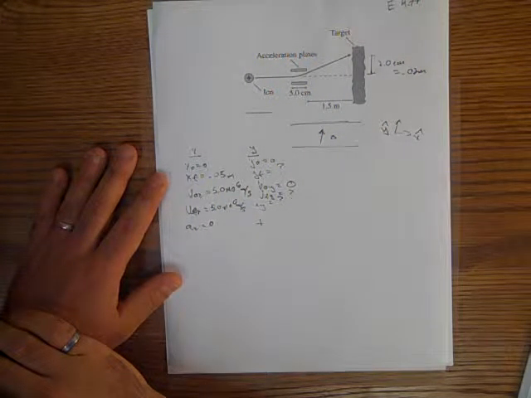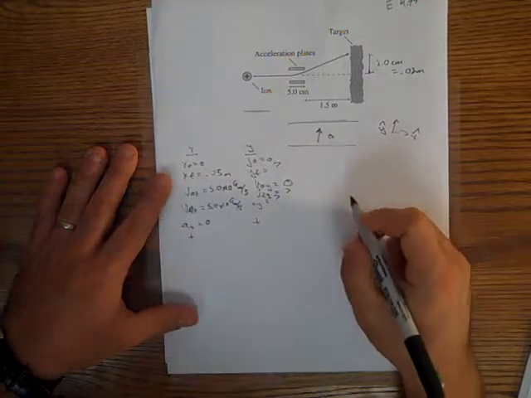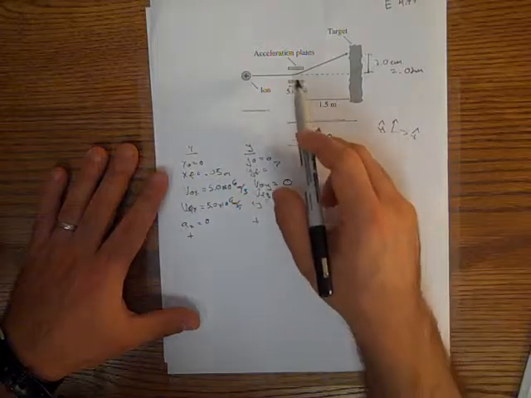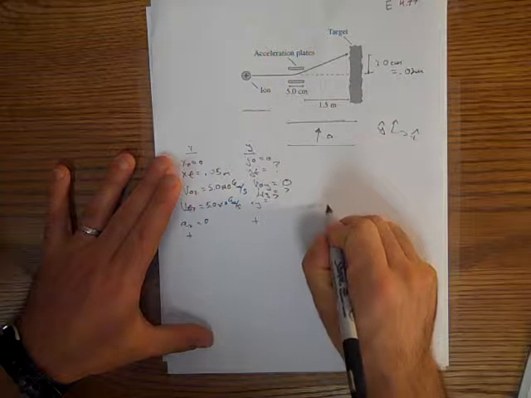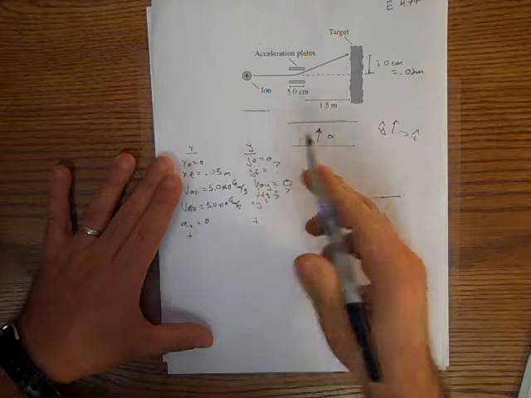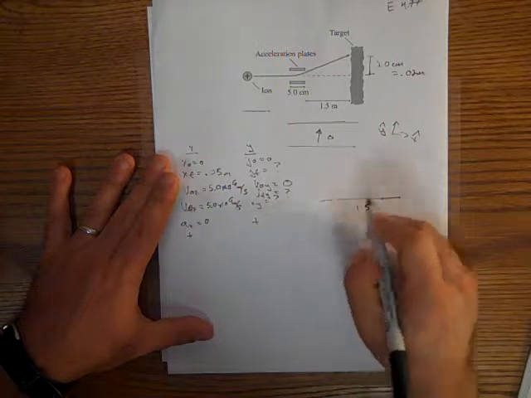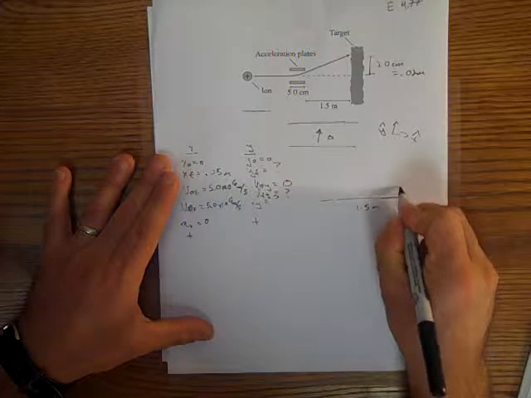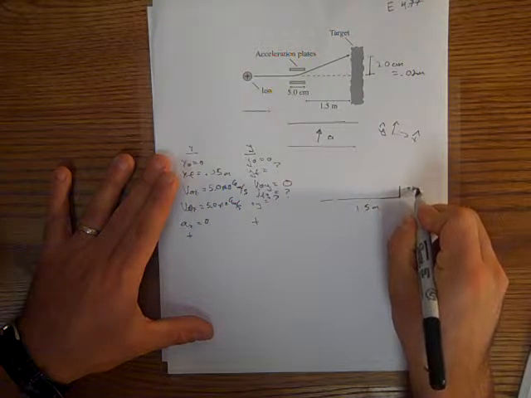And so here's the important thing to realize about this problem: after I leave the acceleration plates, I have to travel a distance of 1.5 meters, or the ion does, and the y displacement is 0.02 meters.